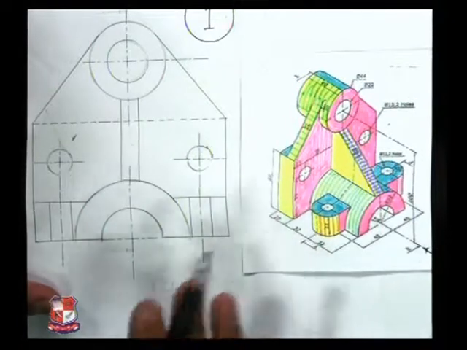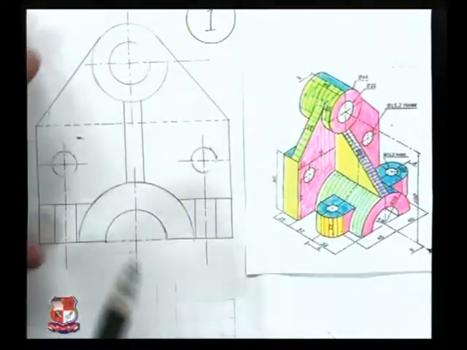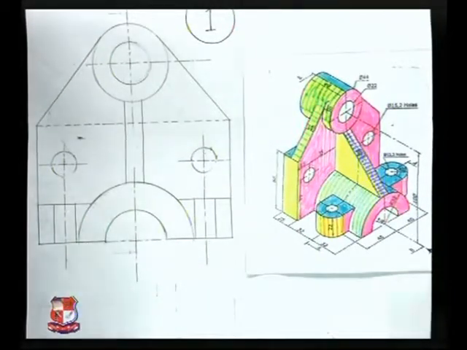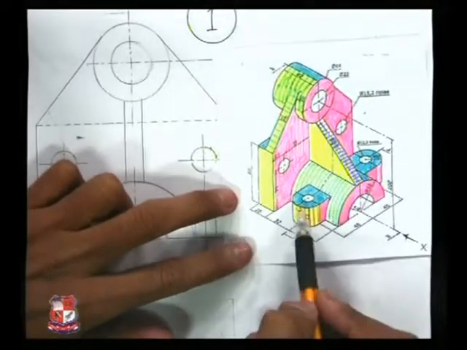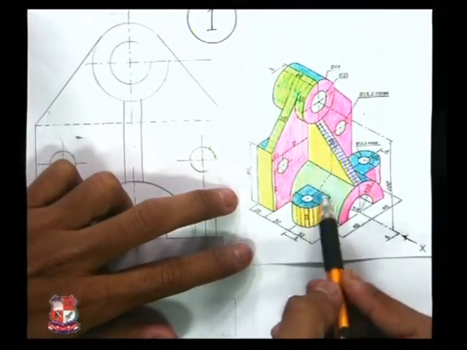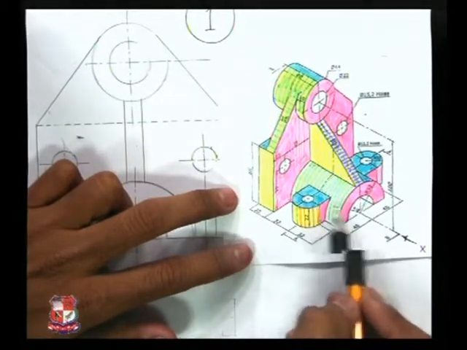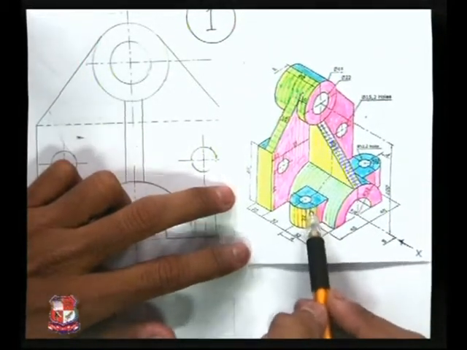Now the majority of the components of this object are shown. About the sectional front view: here a sectional front view is to be drawn, and the section line is drawn from here. Here this is the section line, from here to here. In this section line, this cylinder will be cut, this half cylinder will be cut, and this portion will be cut.